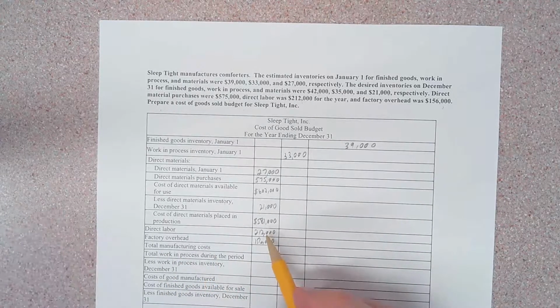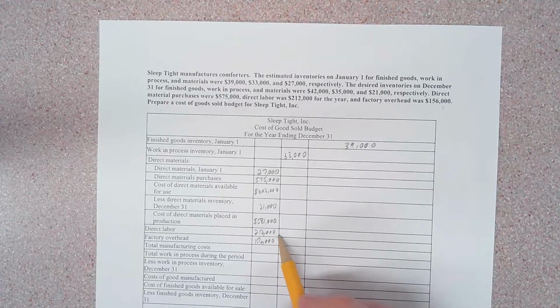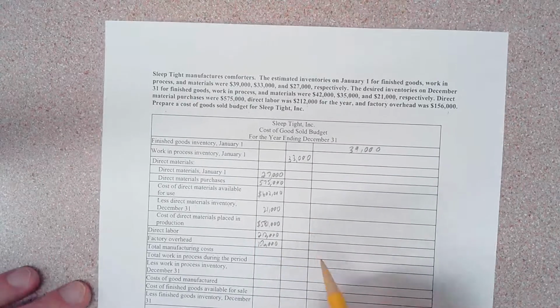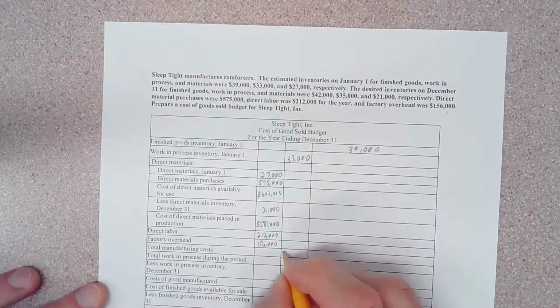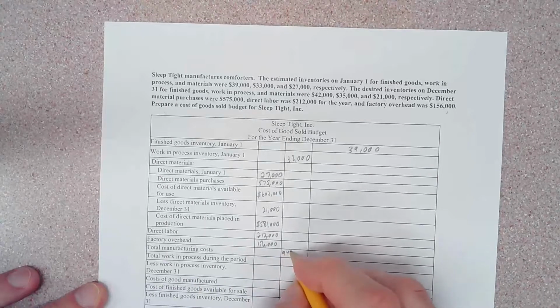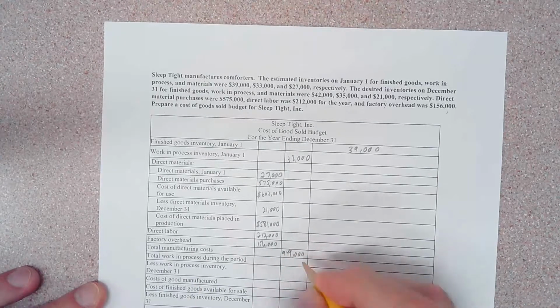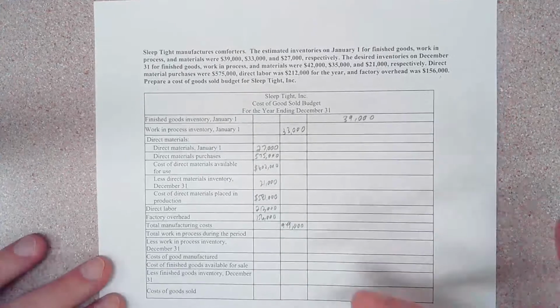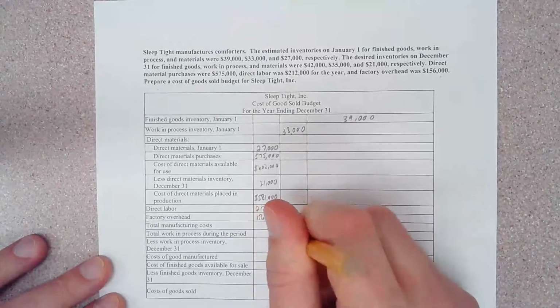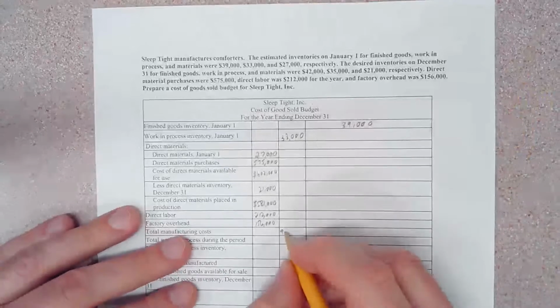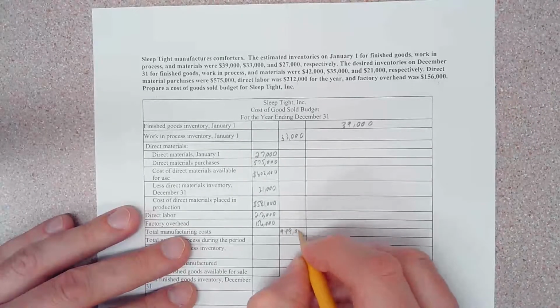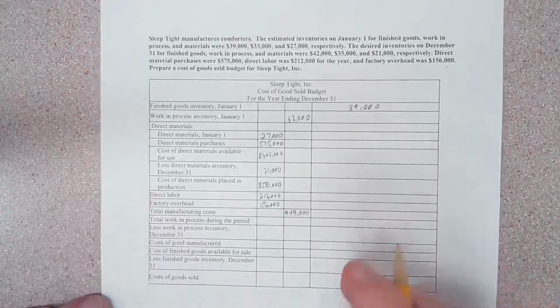If we add 581,000 plus 212,000 plus 156,000, we should come up with, I came up with $949,000.